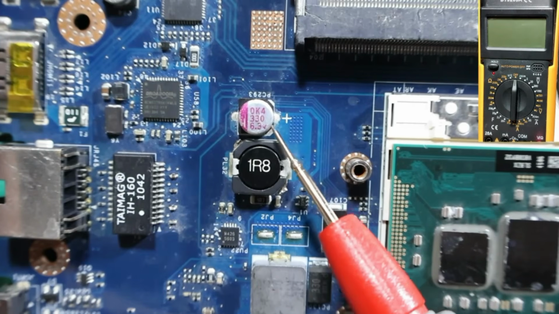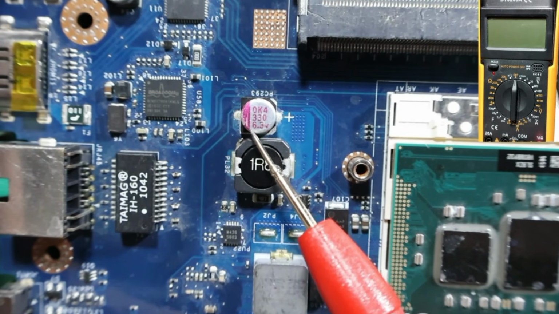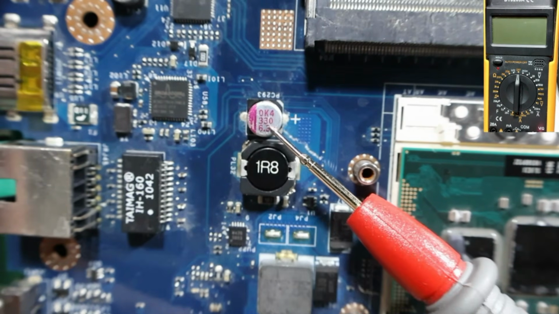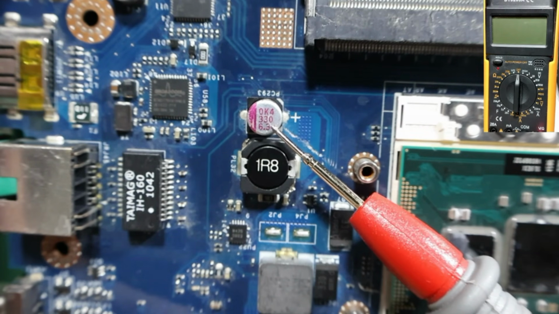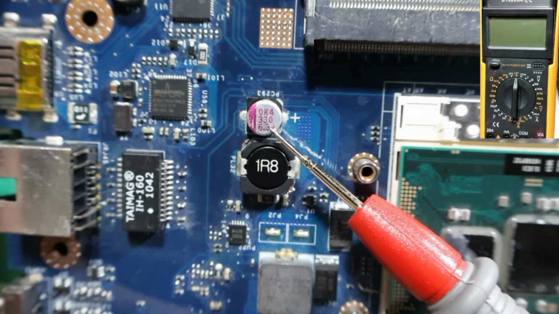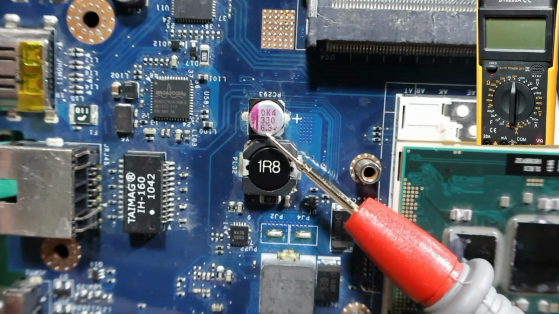It's not like those capacitors. As you can see here, we have 6.3 volt, 330 microfarad. This is basically an electrolytic capacitor. Of course, I'm going to teach you how to test it in the next lecture. Here the value is clear.